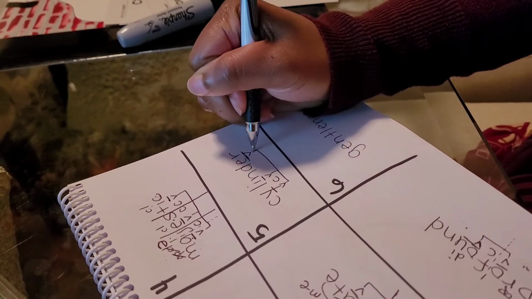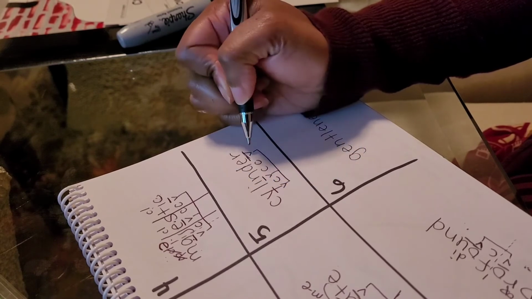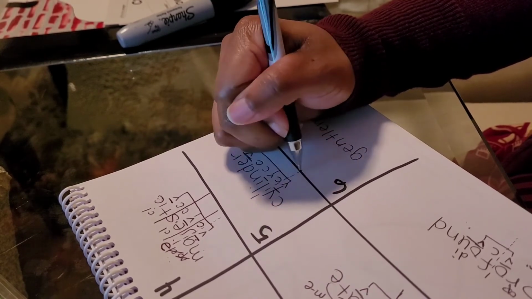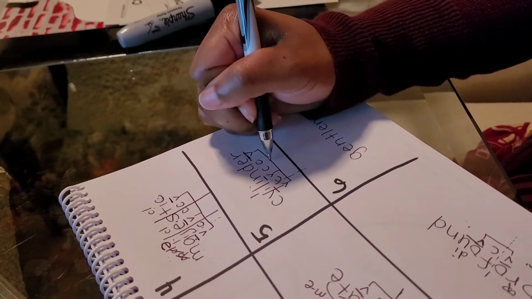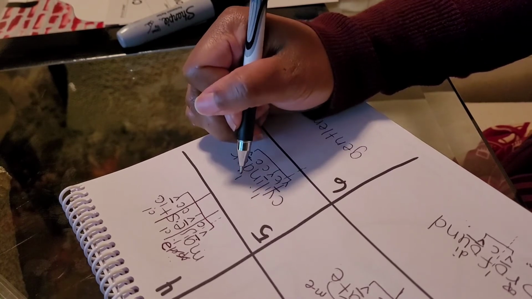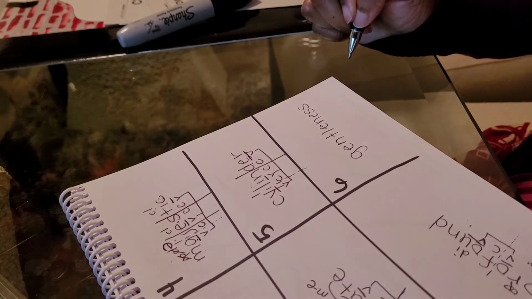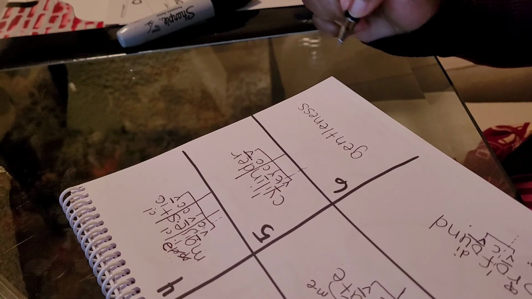So I'm going to draw the bridge, label the consonants on the bridge. Uh-oh, I forgot to do the division. So I'm going to divide it after the vowel for the first syllable. Okay, now I'm going to divide it after the consonant for the VCCV pattern.